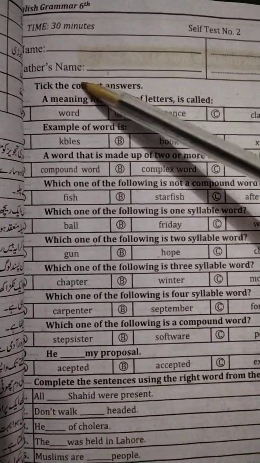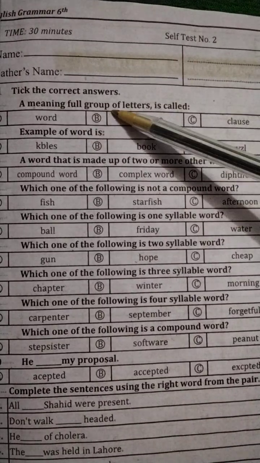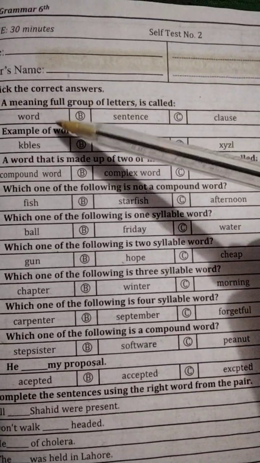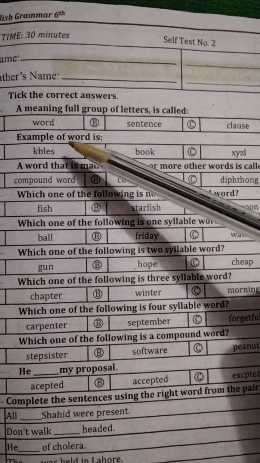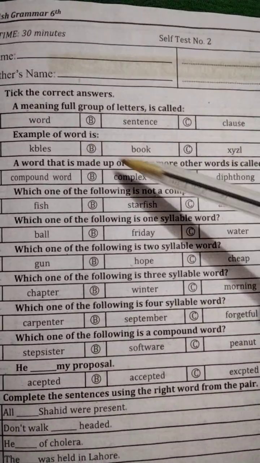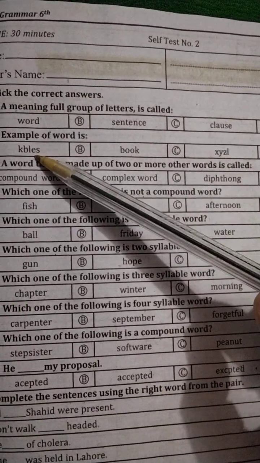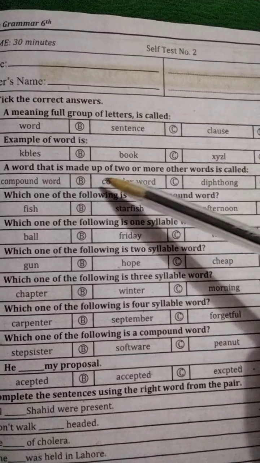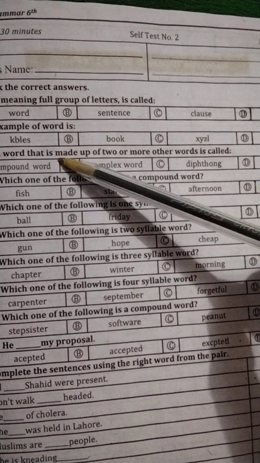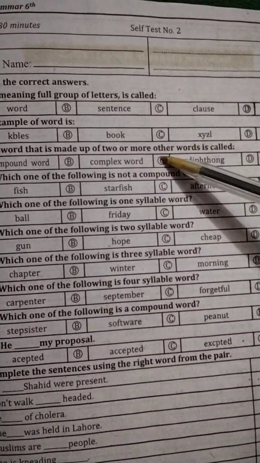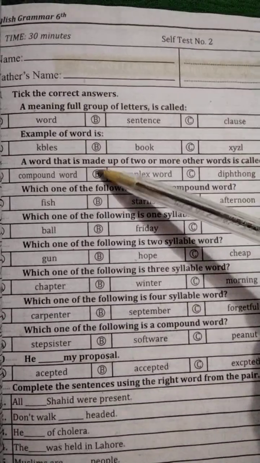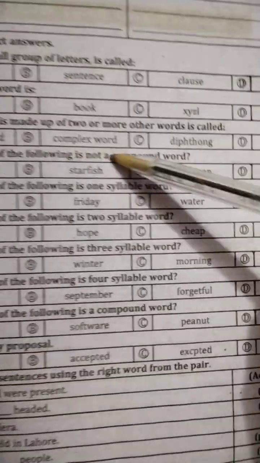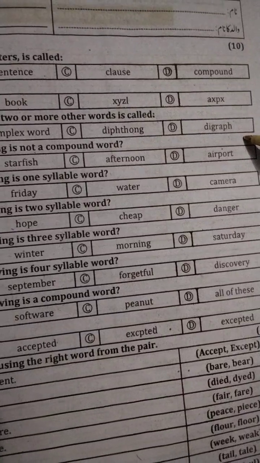Exercise. Tick the correct answer. A meaningful group of letters is called a word. An example of a word is book. A word that is made up of two or more other words is called a compound word.